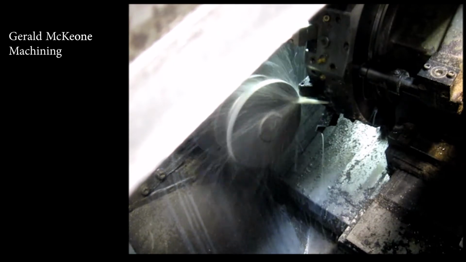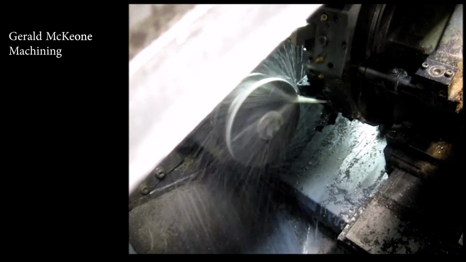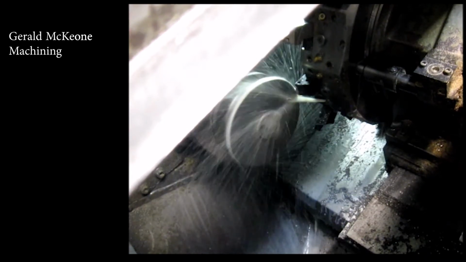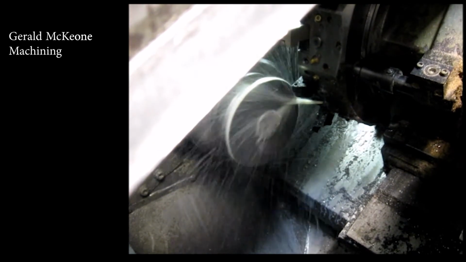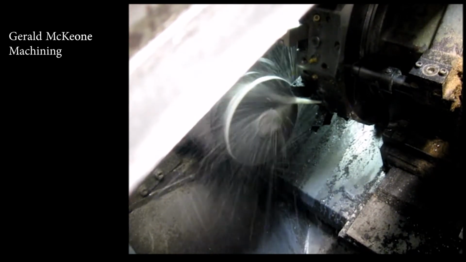Machining improves the dimensional and geometric tolerances of the raw part and usually improves the surface finish. Standard dimensional tolerances are plus or minus 5 thousandths. Standard geometric tolerance are 5 thousandths total, and standard surface finishes are about 125 microinch.